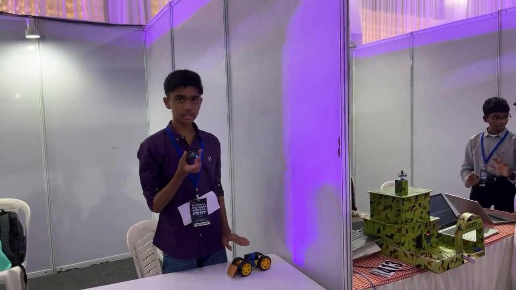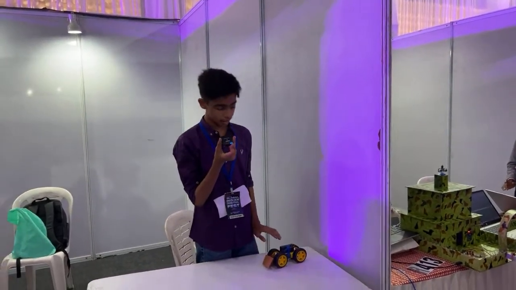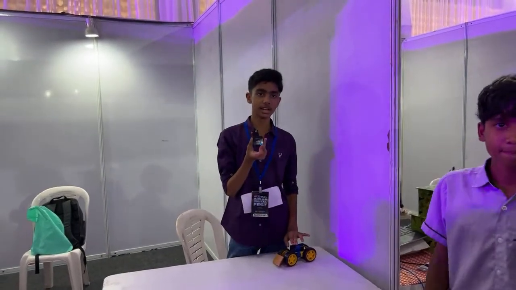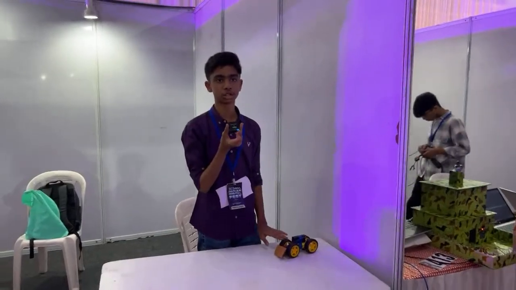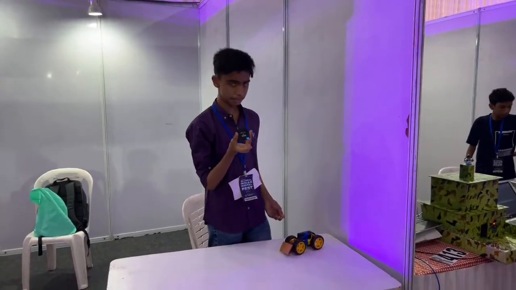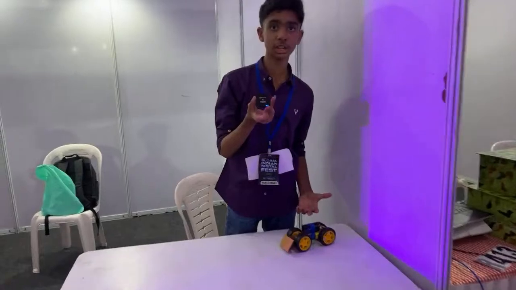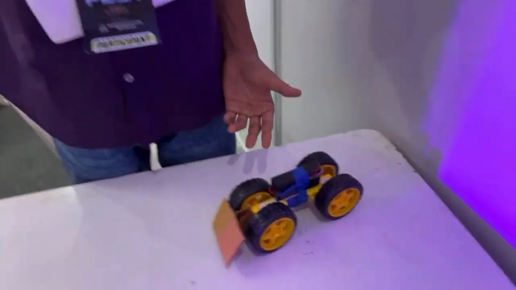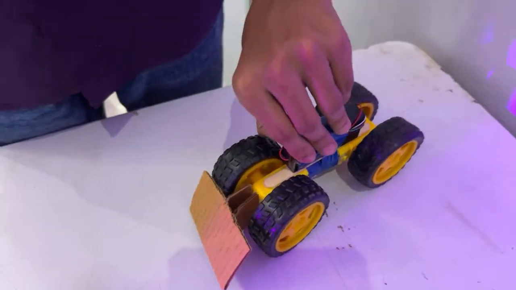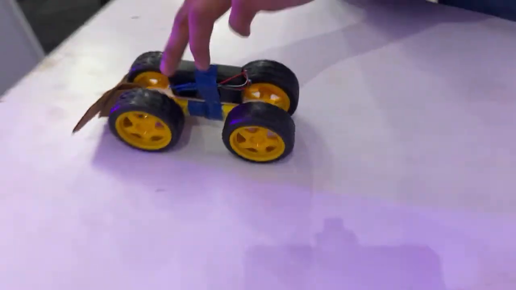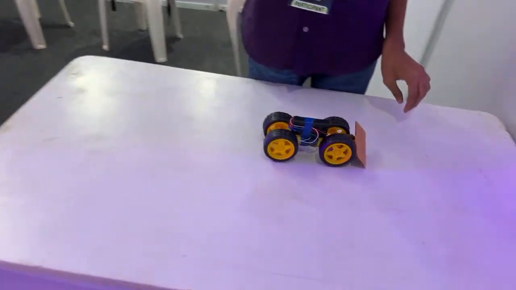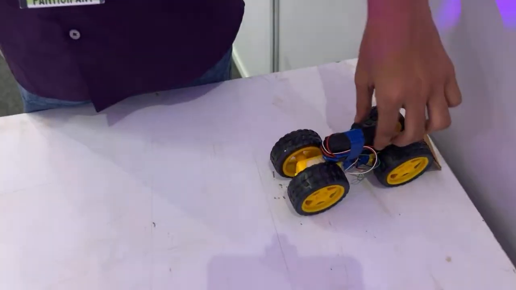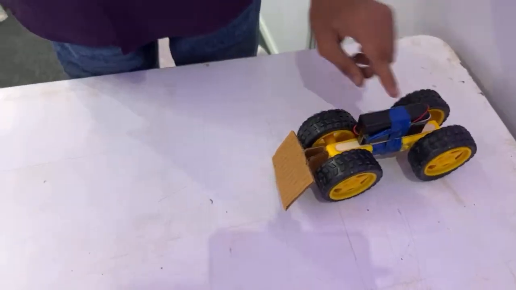I have created this because right now in India, most of the bulldozers that are there are very poor. So as to change that, I have made a model to show a new, better and improved version of the bulldozer. This is how I have shown it. It helps in clearing various obstacles as well. So thus I conclude. Thank you and I hope you have a nice day.